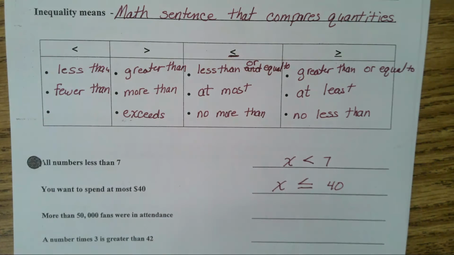But let's say on a test you don't have the chart. I always ask myself, can it equal it? Then you put the equals thing. And then I say to myself, can it be bigger or is it going to be smaller? And that's what you talk to yourself when you do these. They're not that hard then.